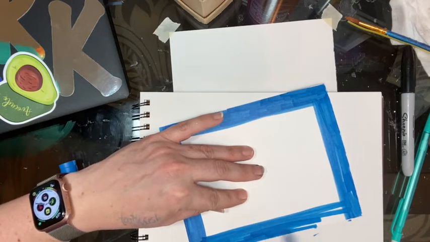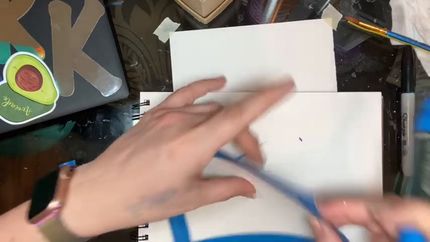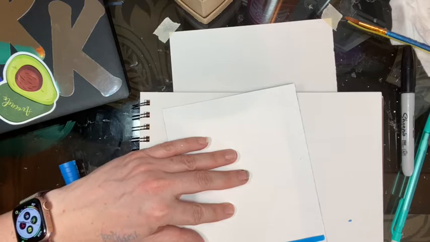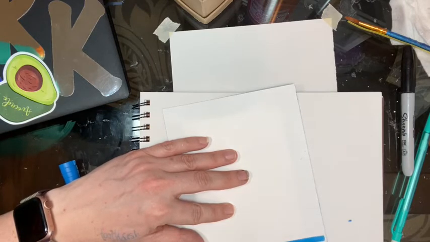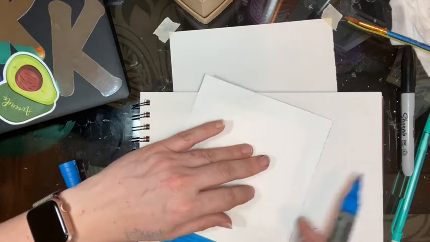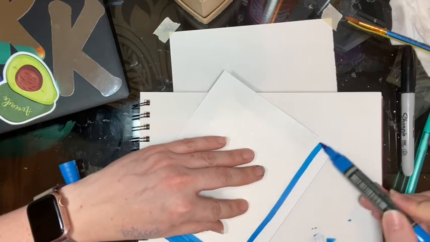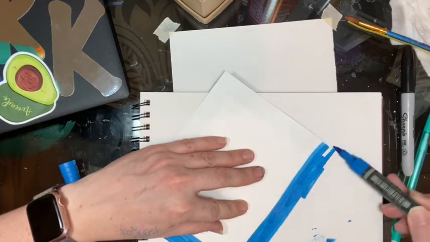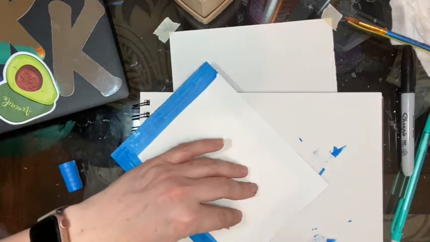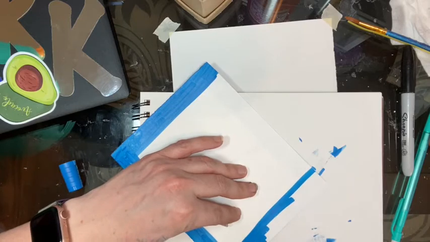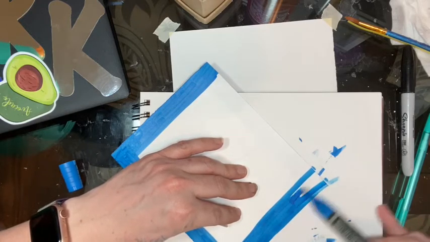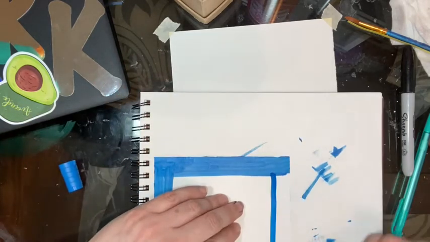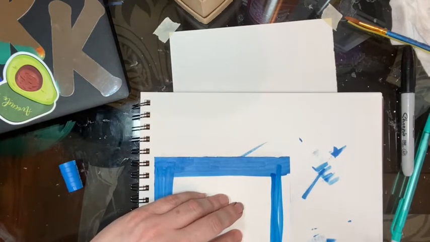If we were at school, I would just give you a piece of construction paper. But we're not, and I don't want you to have to go run to Michael's or Hobby Lobby right now. I mean, you could if you want to. If you want to, feel free. If you want to use your markers for a little bit, that is great too. I love to use my markers. So we're going to color this whole paper.